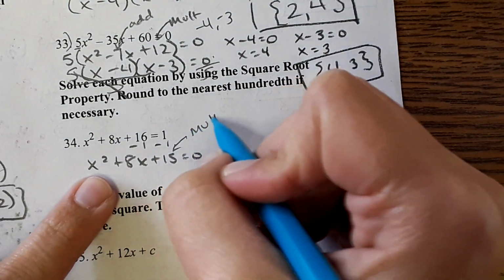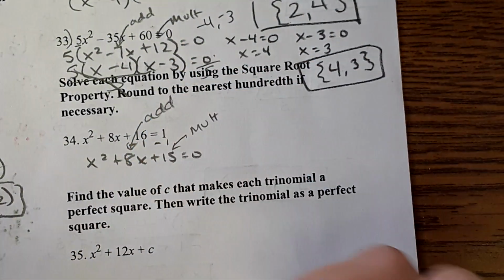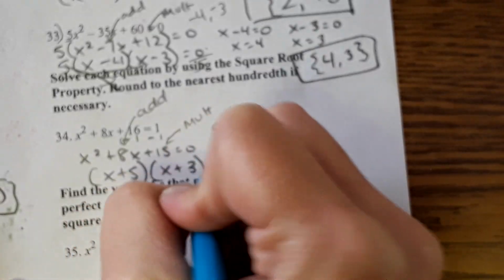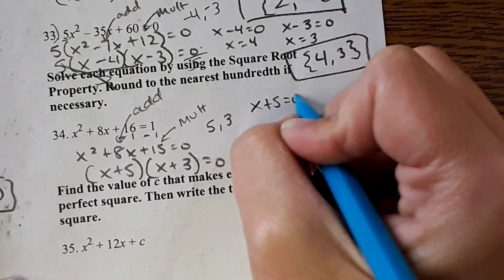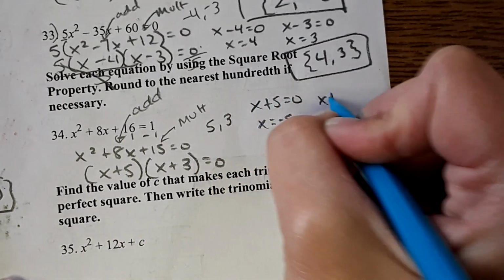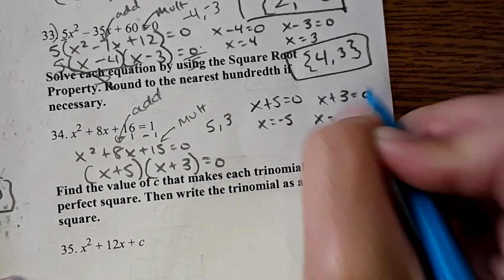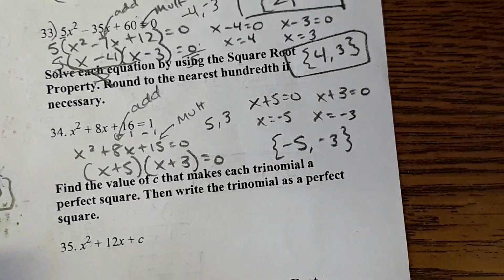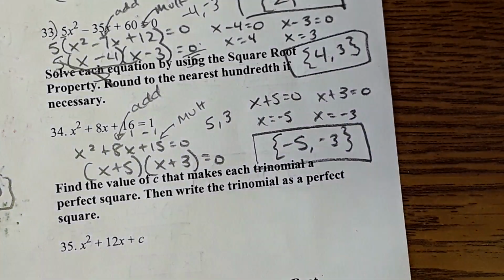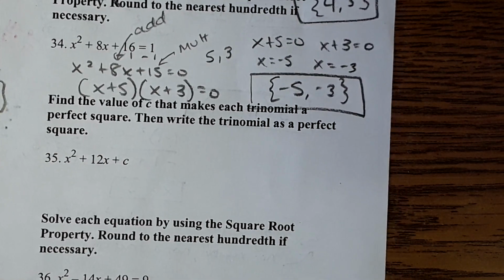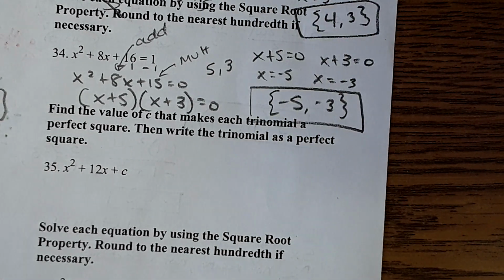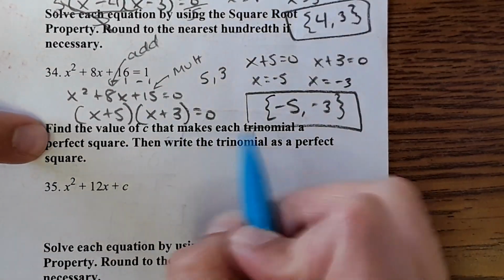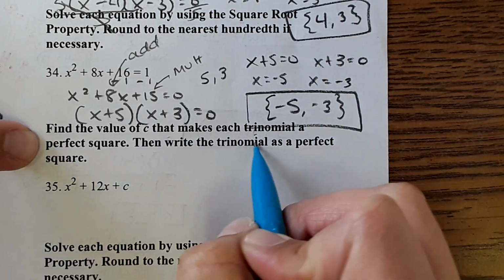Two numbers that multiply to this, add to this, would be 5 and 3. So x plus 5, x plus 3 equals 0.